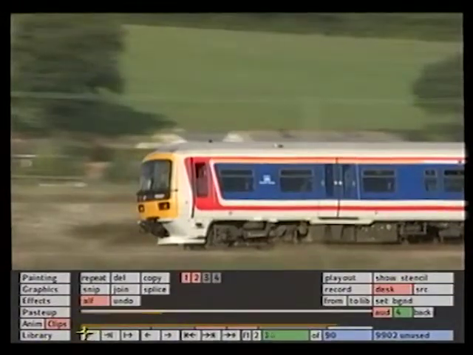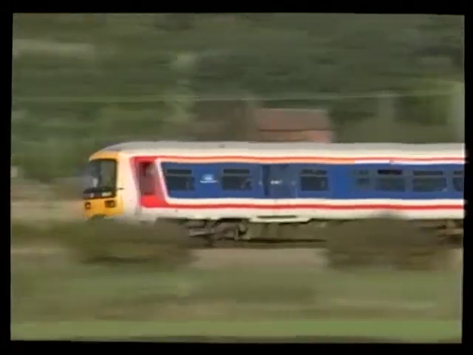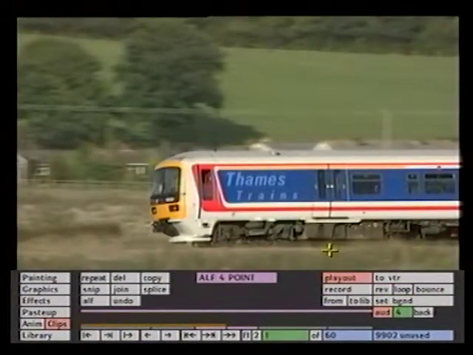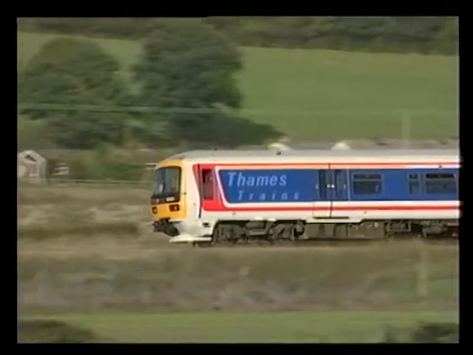Again, the final version at the end of the reel. Let's play that out. Okay, also with the ALF track, we can go in and place a cutout over a background clip.